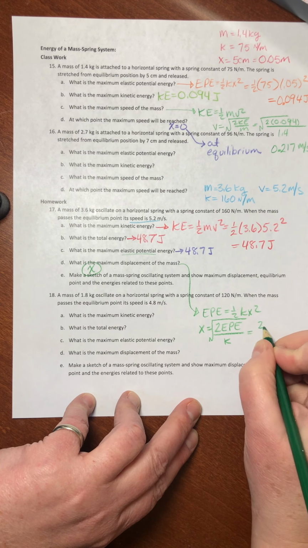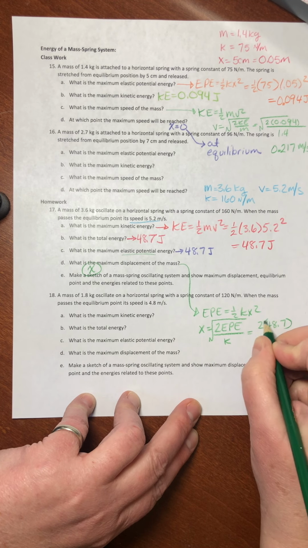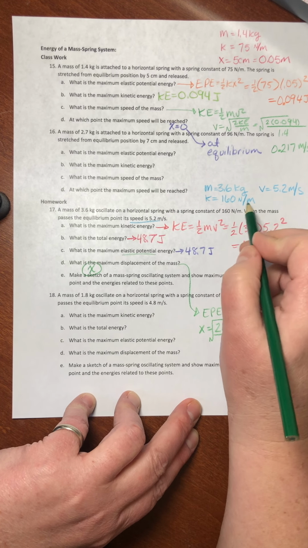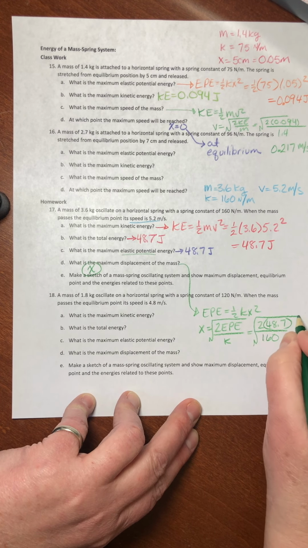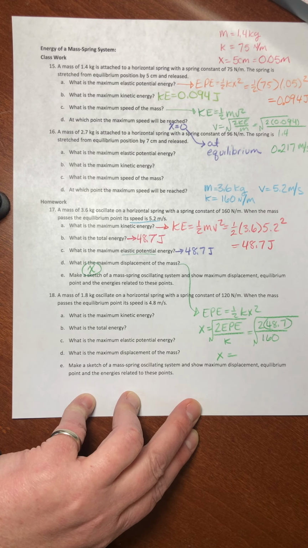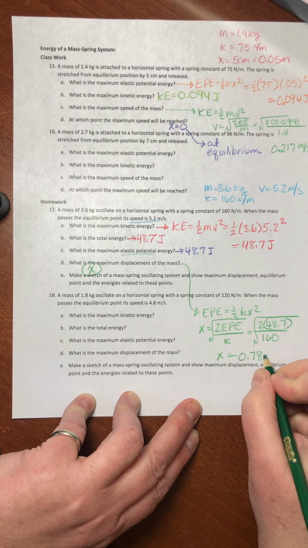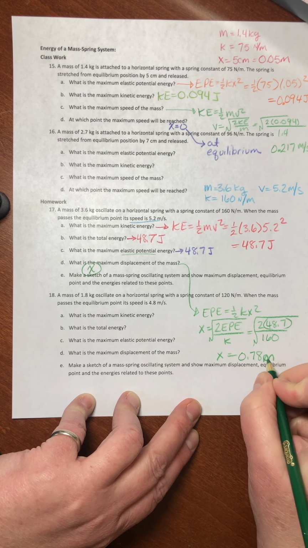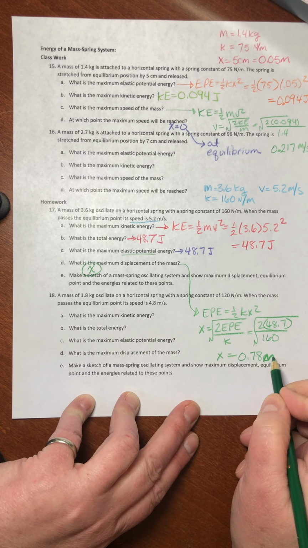So this is 2 times 48.7 divided by k, and they gave us that up here, 160. And again, don't forget to take the square root. And when I do all that, I get x equals 0.78 meters. Right, that would be 78 centimeters, but 0.78 meters.